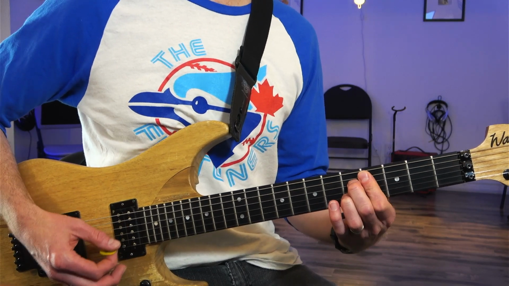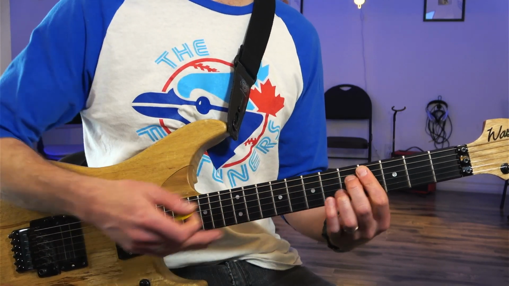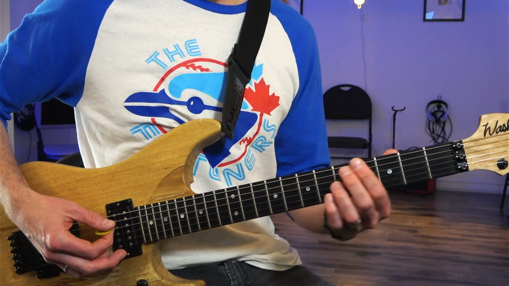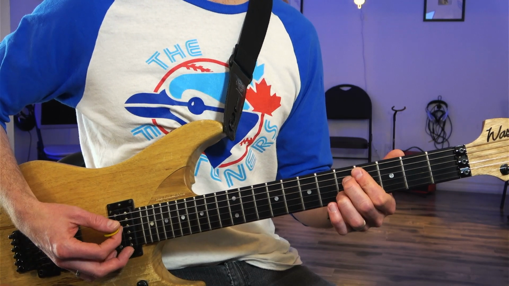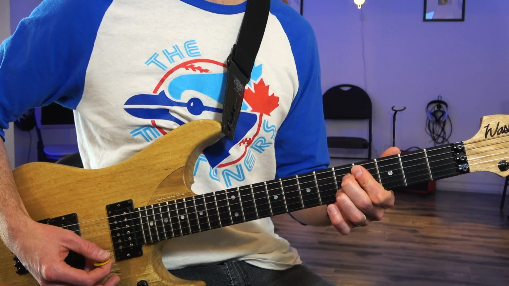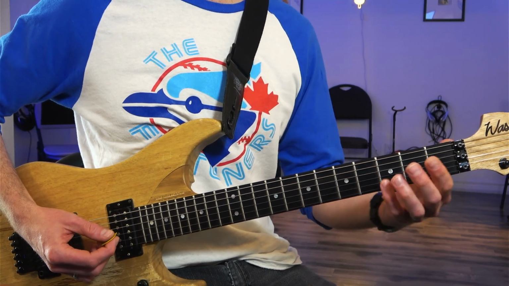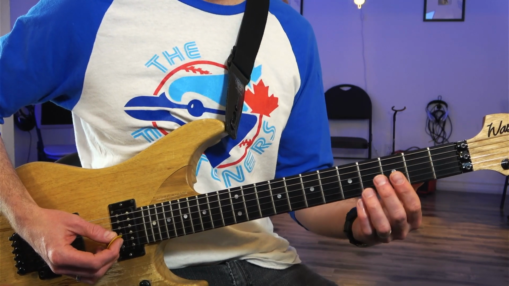Now, in this progression, the first 3 chords are their own thing, and these 3 chords coming up will be their own thing as well. So we're going to go from the C sharp minor 7 flat 5 chord to an F sharp 7, and we're going to add a sharp 5 just for some color, okay?